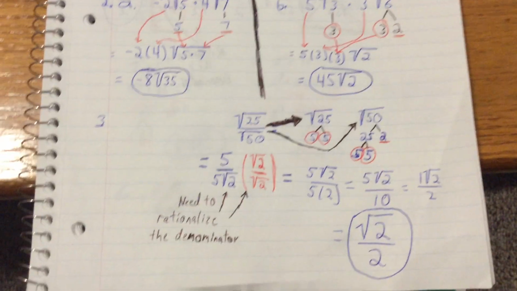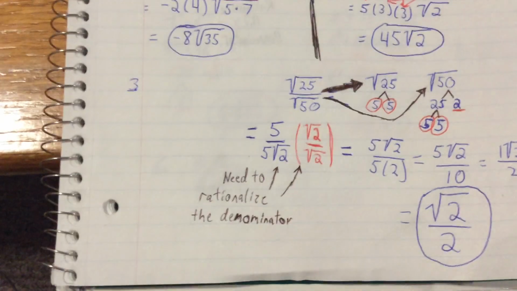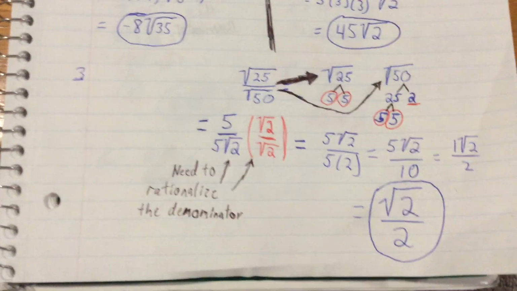All right, so number 3. Now, this way is a little bit longer. I'm going to show you that you have options here. I'm going to show you a shortcut on the next page that I think you guys will like more.